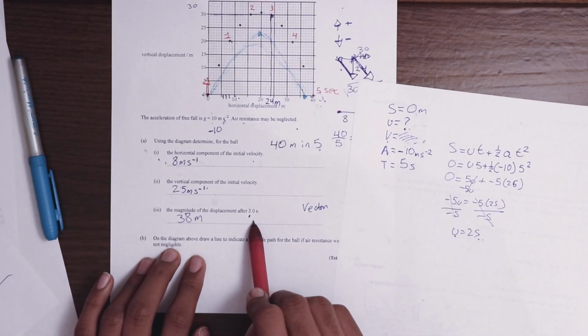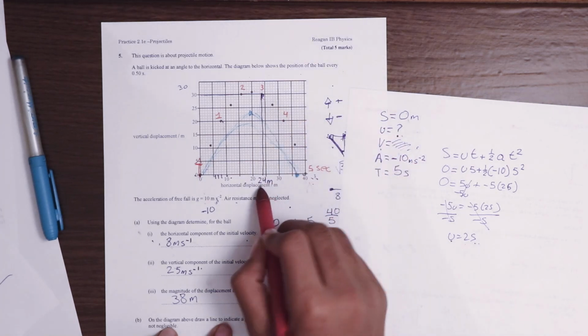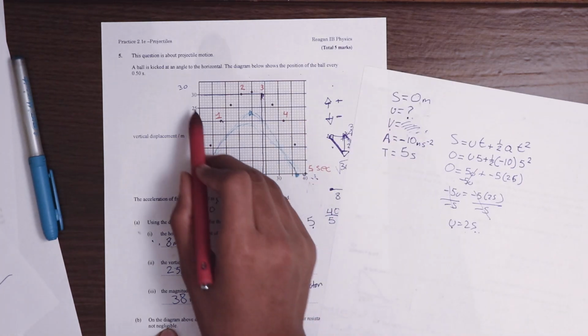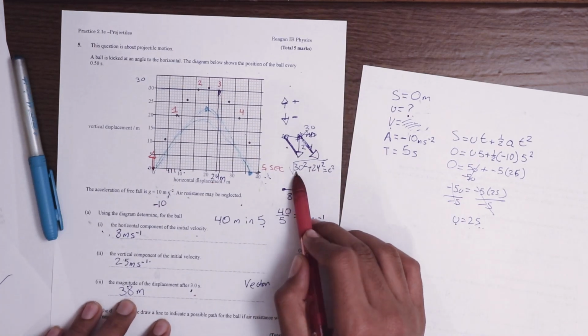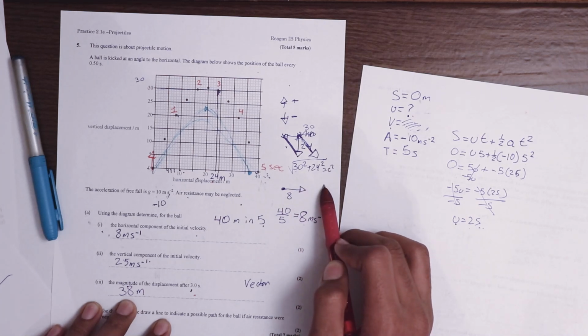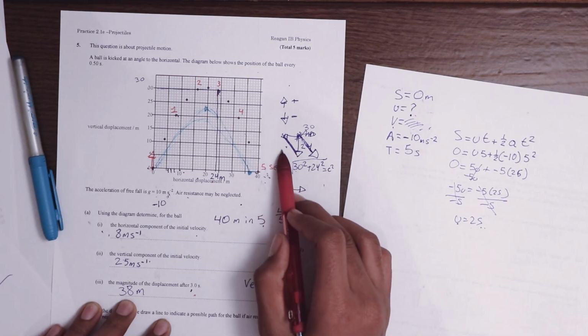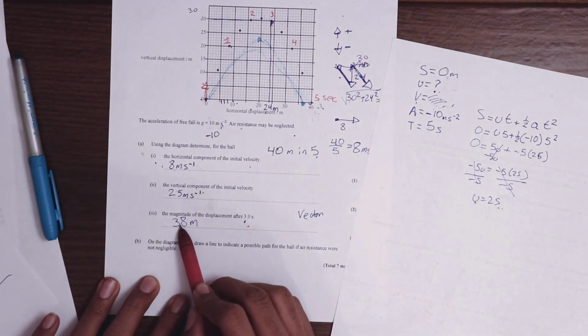Magnitude of displacement after 3 seconds, if you look at the point 3, it falls on 24 meters horizontally, and it falls on 30 meters vertically. 30 squared plus 24 squared, square root of that is your answer, because you're just basically finding the magnitude, or the hypotenuse, of this right triangle, which is 38 meters.